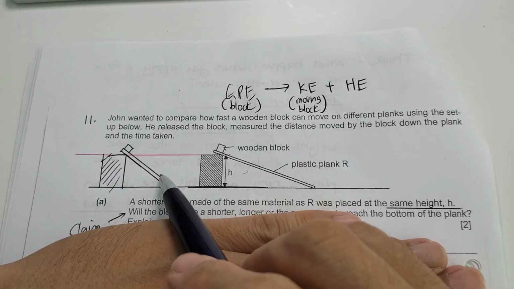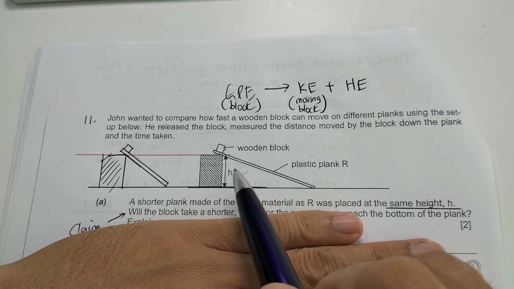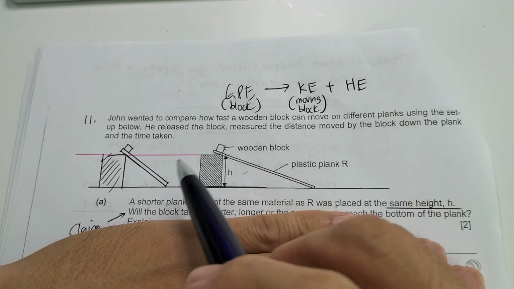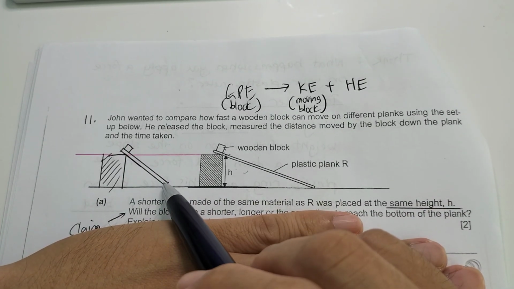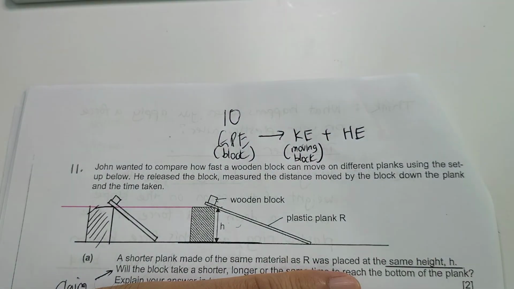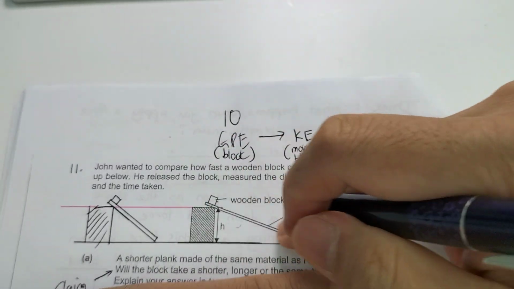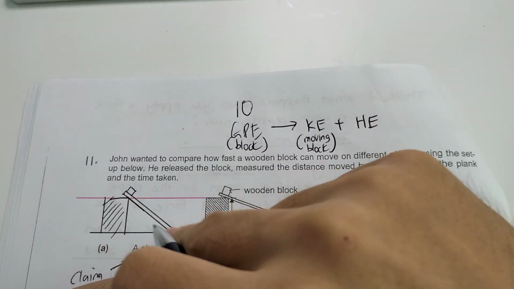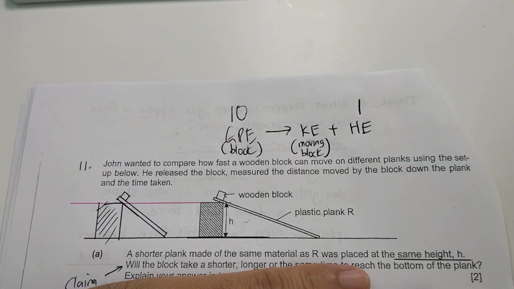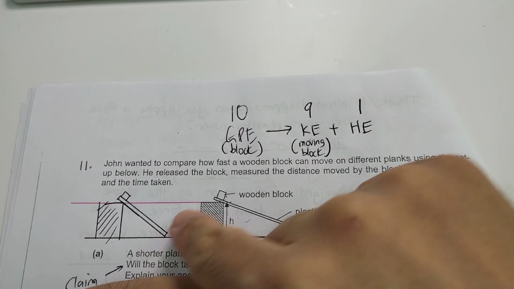Now, on which surface would there be more heat energy generated? Of course, if you rub across more surface, you have more heat energy. You rub across less surface, there'll be less heat energy. So imagine if there's 10 units of gravitational potential energy and you rub across a shorter surface, you only convert to, let's say, 1 unit of heat energy, then there's 9 units of kinetic energy in this case. Hooray, right? Quite fast.